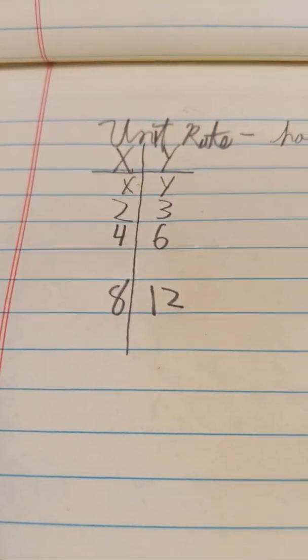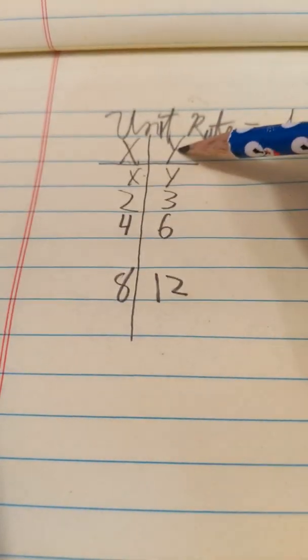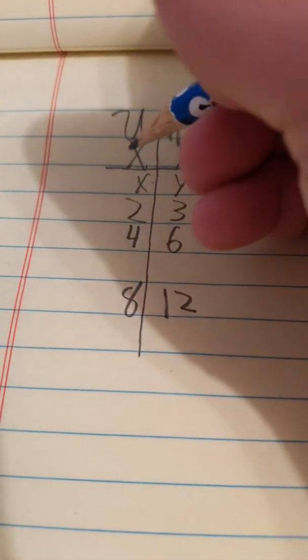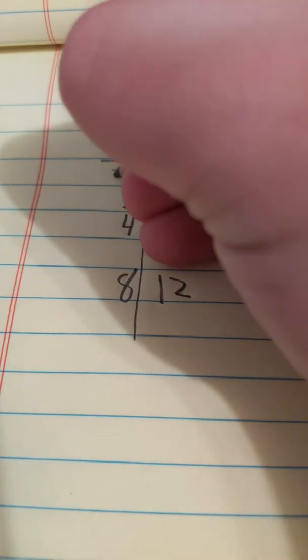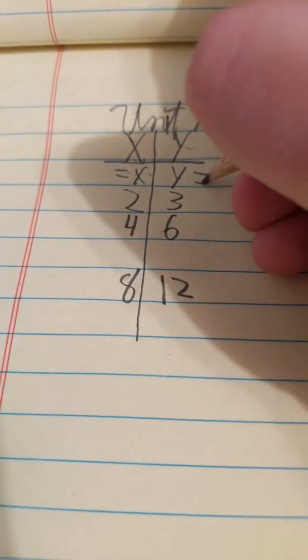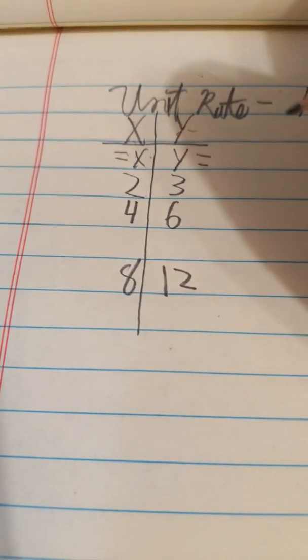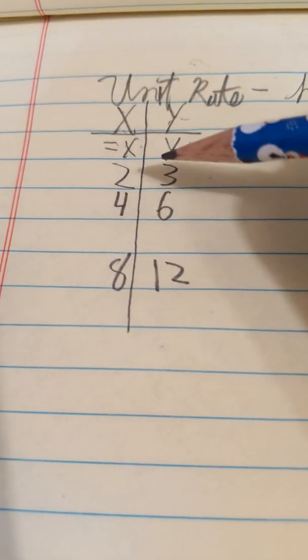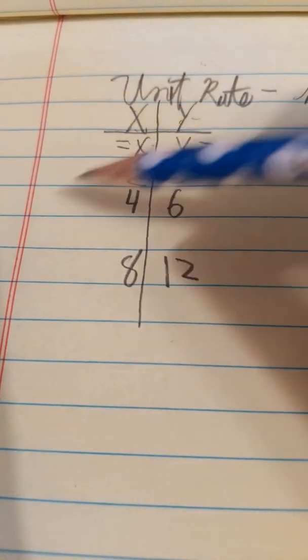So let's look at this chart. This one's going to be pretty easy. We have x and y. Our first two we don't know. And knowing that these are x and y will be really important when we start graphing. But let's look at these and see if we can figure out a pattern.